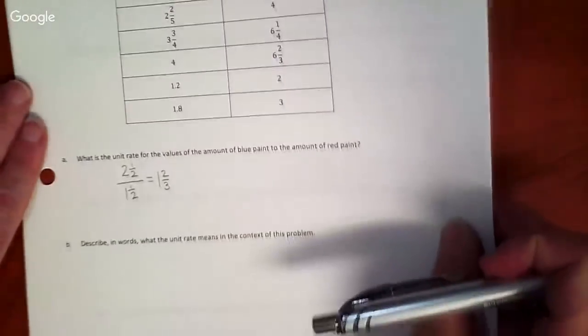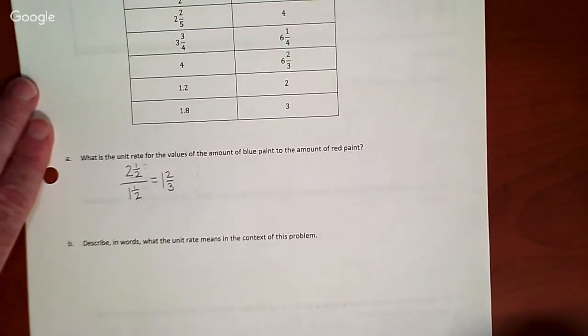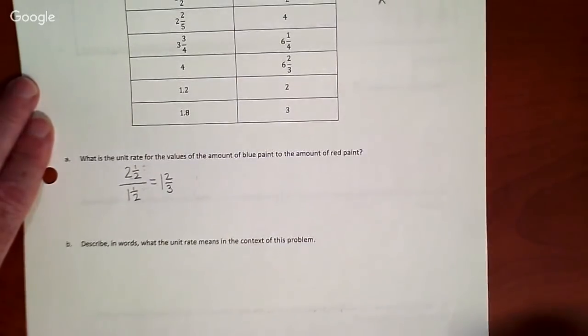So in this case, it says, describe in words what the unit rate means in the context of the problem.